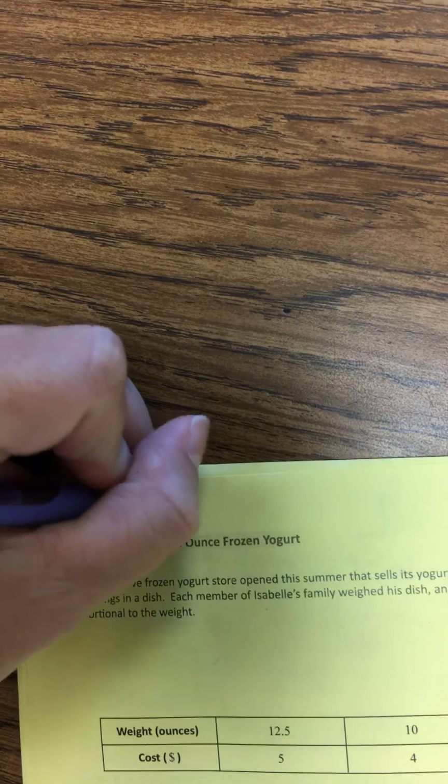And we're going to word problem break down this as we read it. A new self-serve frozen yogurt store, like Froyo or something like that, opened this summer. That sells its yogurt at a price based upon the total weight of the yogurt and its toppings in a dish. Each member of Isabel's family weighed his dish, and this is what they found. Determine if the cost is proportional to the weight.